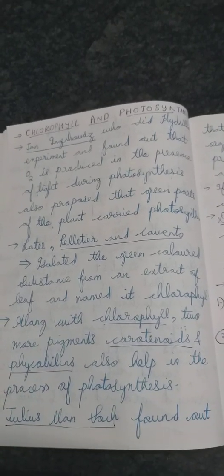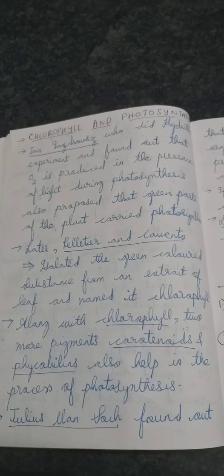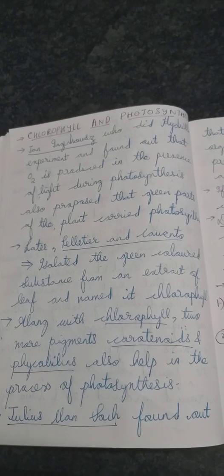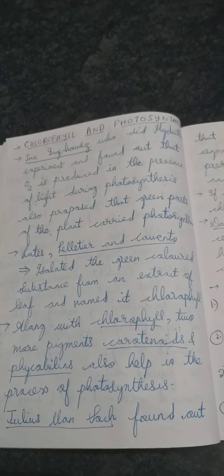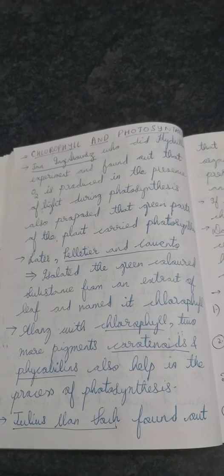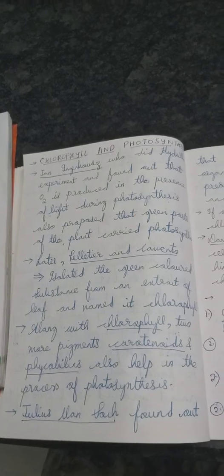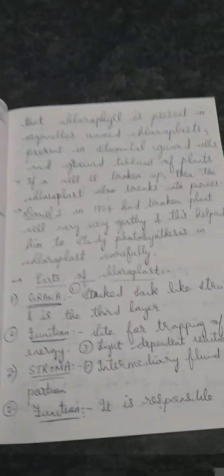So later, two other scientists, Pelletier and Caventou, isolated the green colored substance from an extract of leaf and named it chlorophyll. Along with chlorophyll, two more pigments, carotenoids and phycobilins, help in the process of photosynthesis. This was the discovery made. Now, Julius von Sachs found out that chlorophyll is present in organelles named chloroplasts.